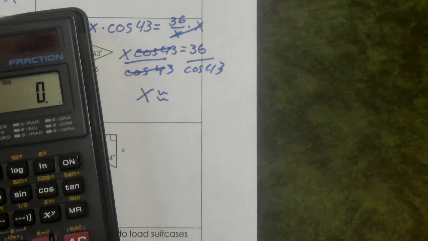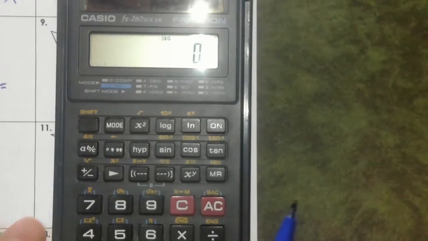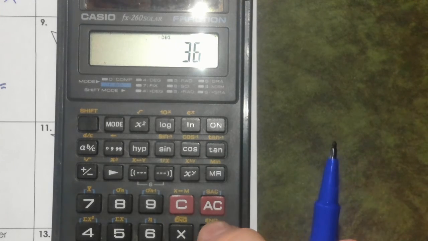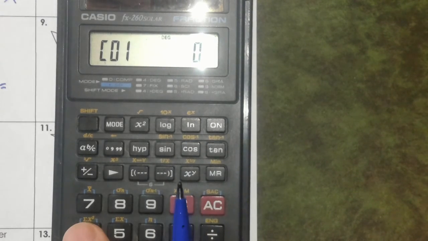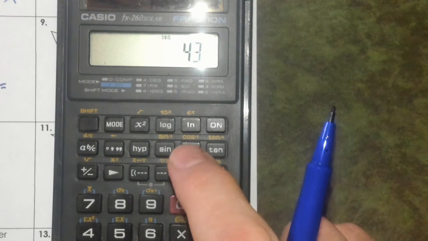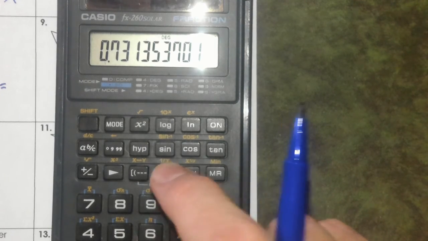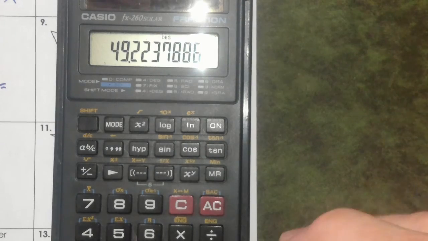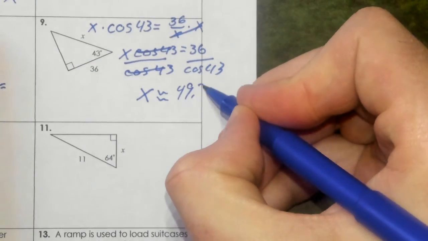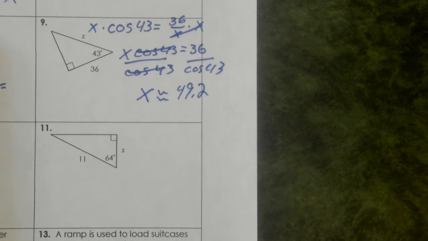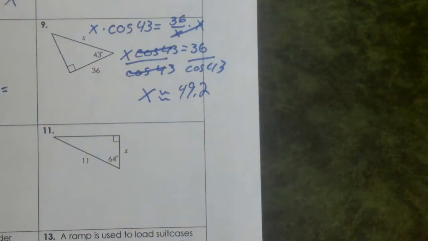So I want to type in 36 divided by parentheses, and I'm putting cosine of 43 in parentheses, close parentheses, equals, and I got 49.2, approximately 49.2. Okay, and that may look different depending on which type of calculator you have to work with. All right, so there's a couple word problems at the bottom. Let's skip down to those.